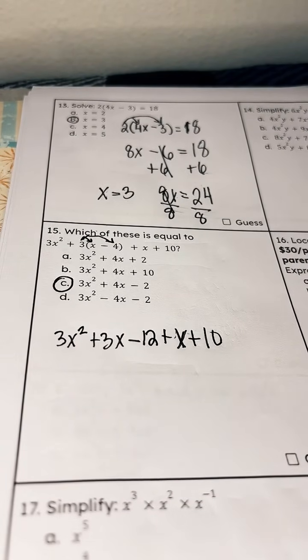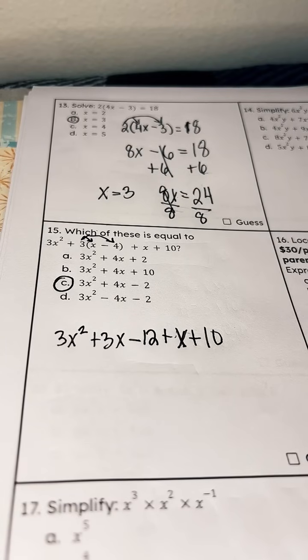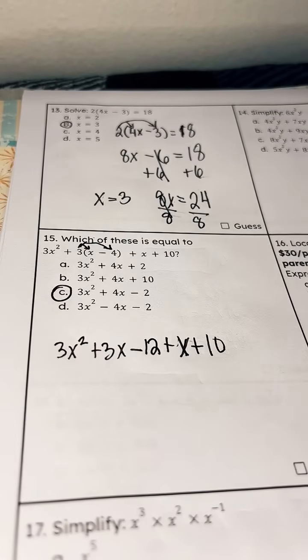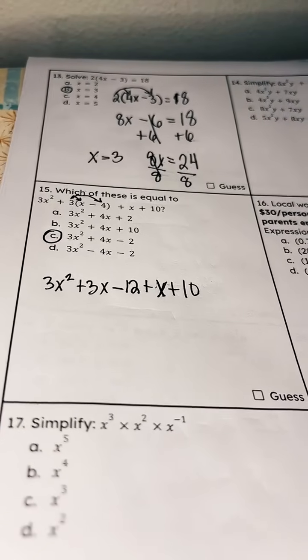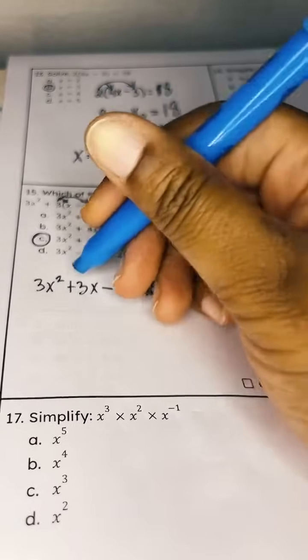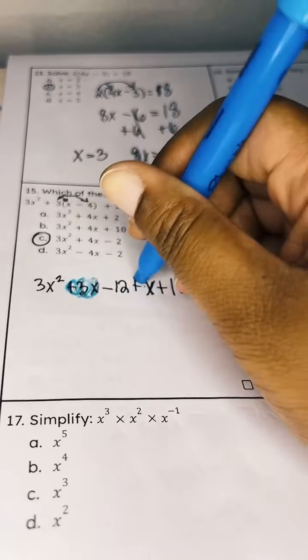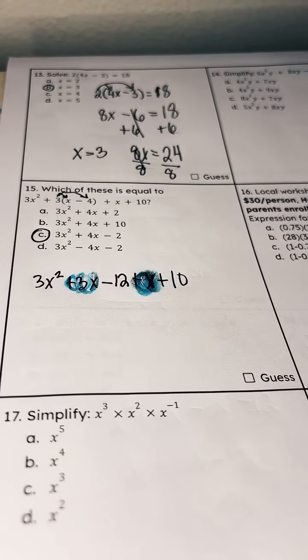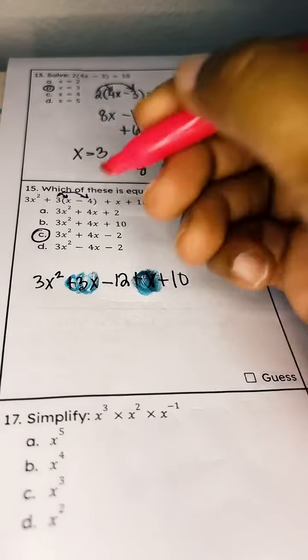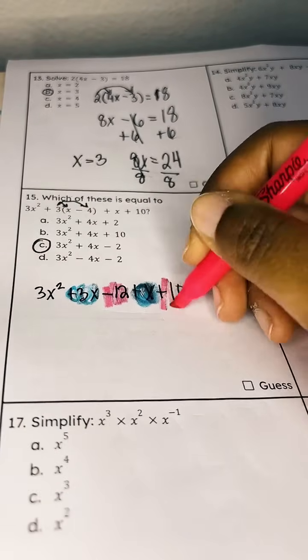Okay. Good. Oh, did I say negative 12? I said negative 12, but I didn't mean negative 12. I dropped down the x plus 10. Oh, yeah, we do have a negative 12 right here because we multiplied. Okay, perfect. All right, good. You guys see as well? Okay, let's combine some like terms. So the like terms in this case are going to be plus 3x plus x. And then we have negative 12 plus 10.